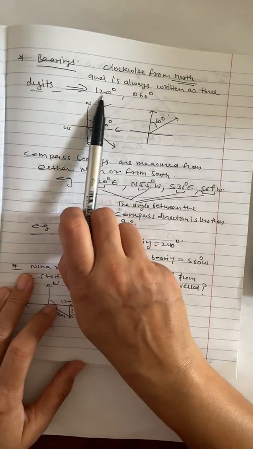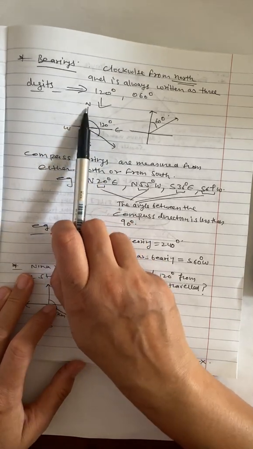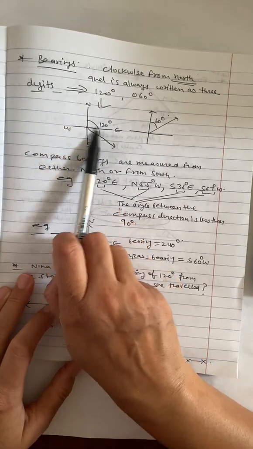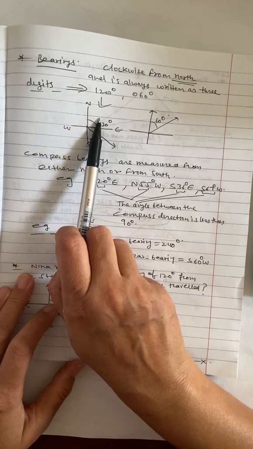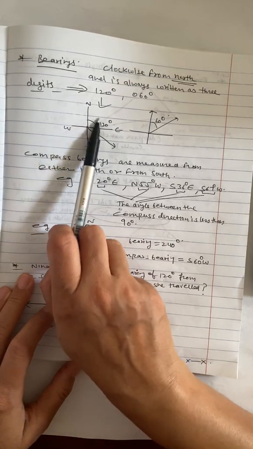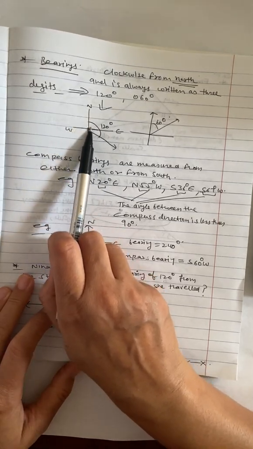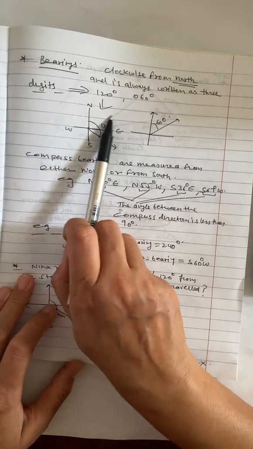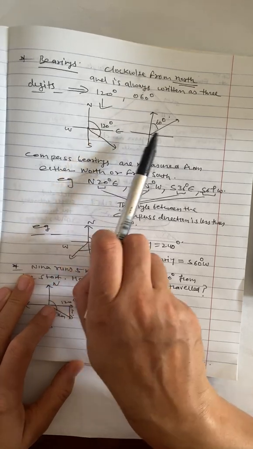So I made a diagram. If it's 120 degree, the first thing is that you draw directions: N, north, east, south, and west. You know each quadrant has an angle of 90 degree. So 120 means it's going to go into the fourth quadrant here, but from north, because this is the reference point, and 120 degree in clockwise direction. So that's the representation of a bearing of 120 degree.